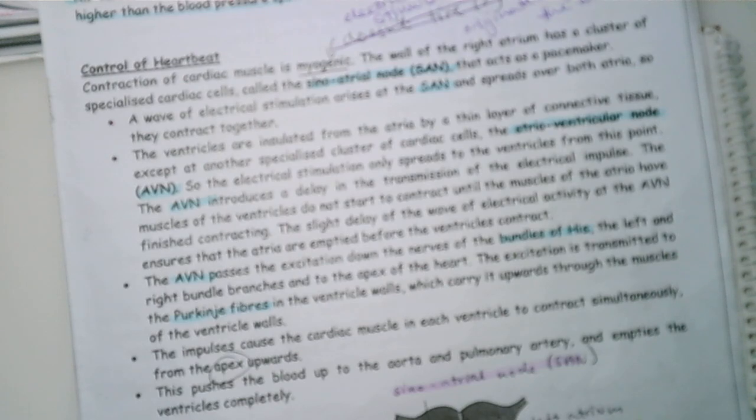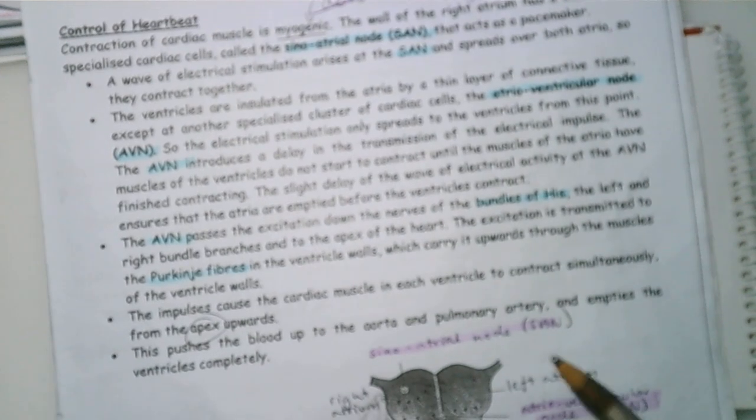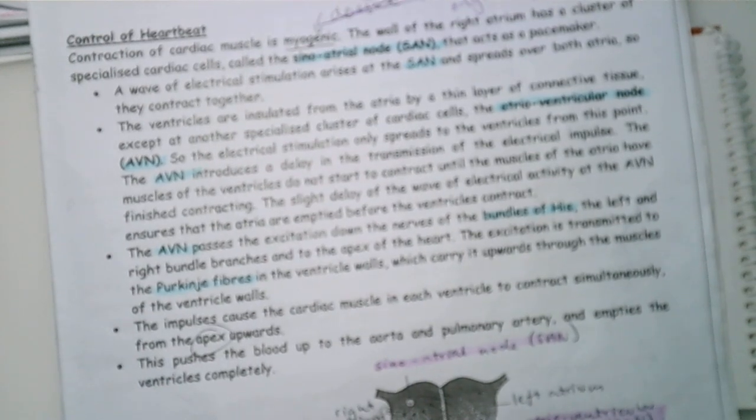So a wave of electrical stimulation arises at the SAN and spreads over both atria, and that makes them contract together. And because the ventricles are insulated from the atria by a thin layer of connective tissue, except for another specialized cluster of cardiac cells, which are called the atrioventricular node, or AVN.